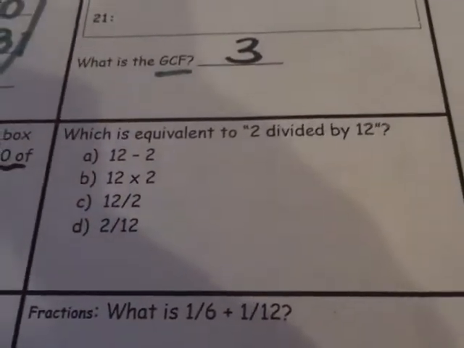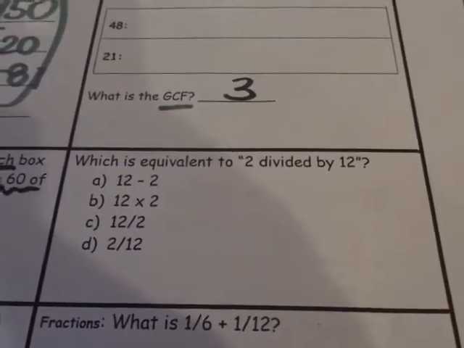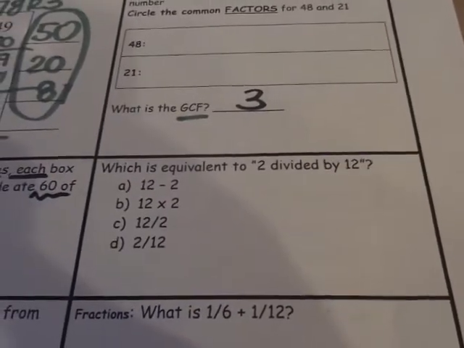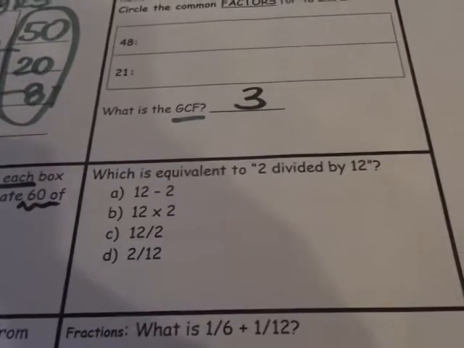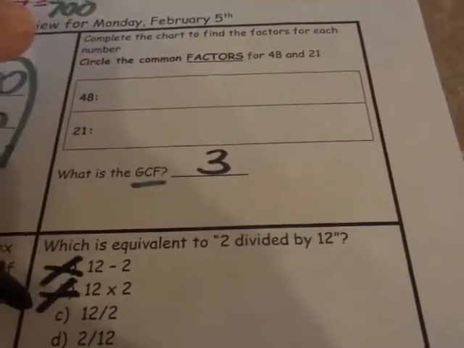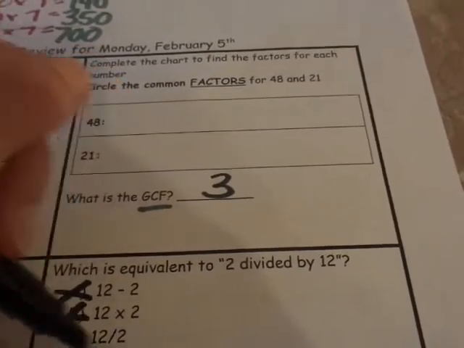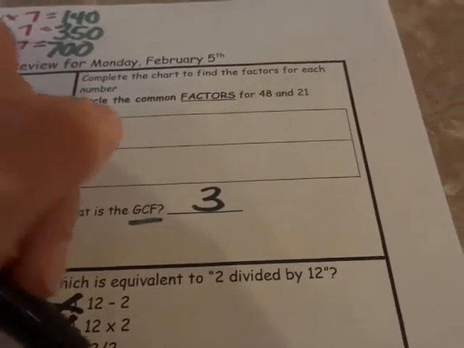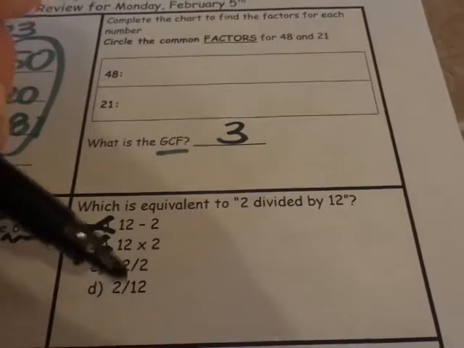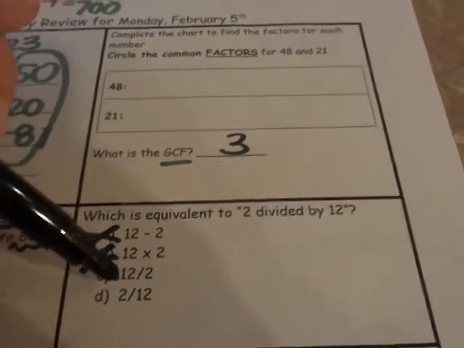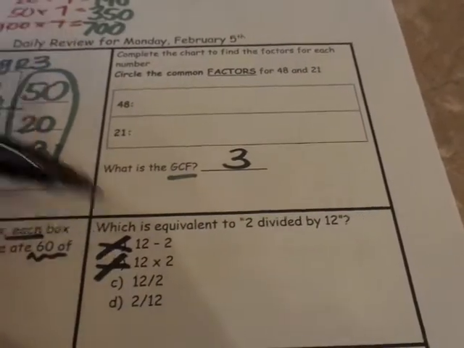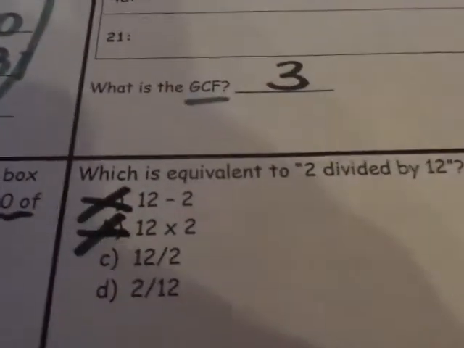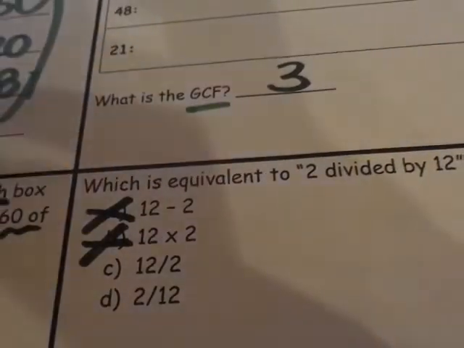Alright. Which is equivalent to 2 divided by 12? So, I'm trying to think of another way I can write 2 divided by 12. So, 12 minus 2, nope. 12 times 2, nope. 12 over 2, 2 over 12. So remember, these can also be read as division statements. 12 divided by 2, or 2 divided by 12. So which one says 2 divided by 12 as a fraction? That's D.